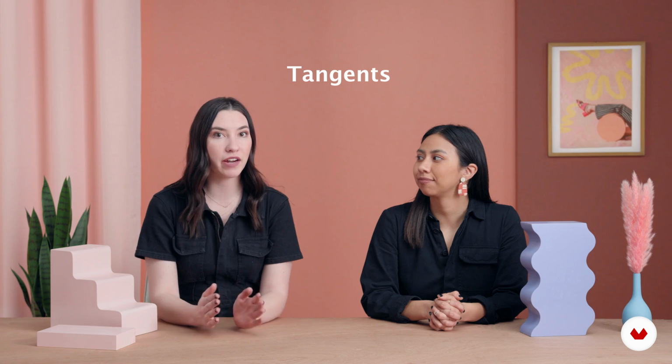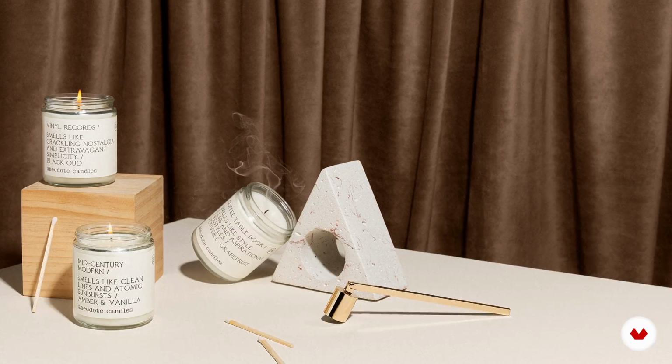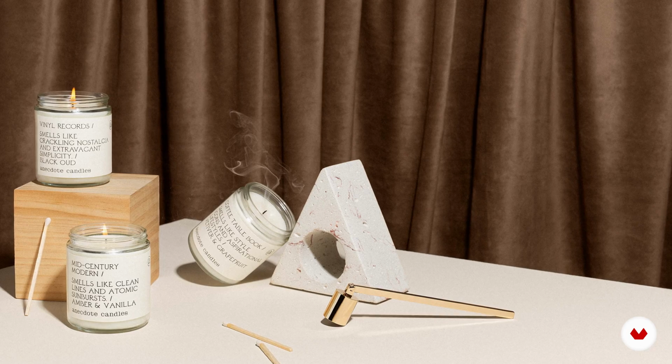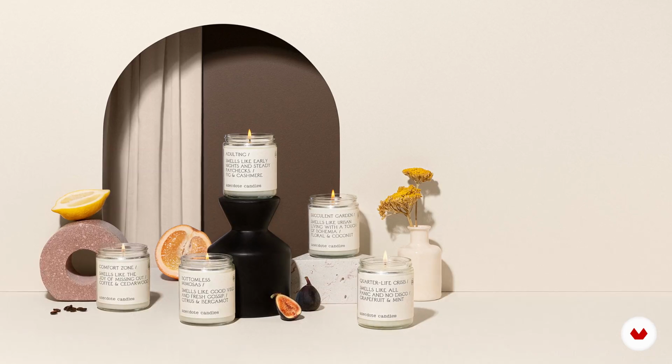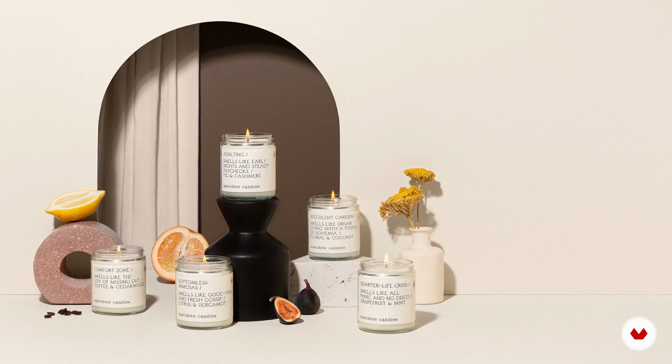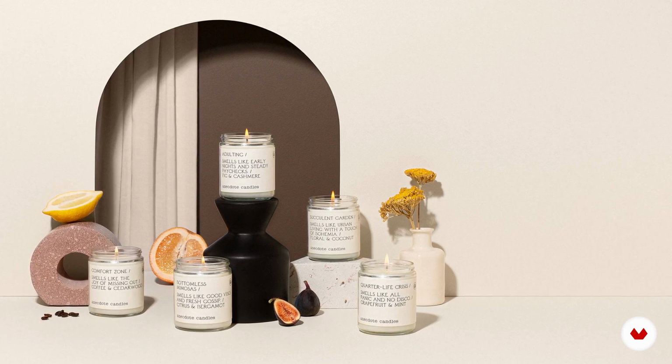Some other things to think about when you're styling are to look for tangents. Tangents are areas where two lines get too close together or maybe overlap, and that creates a point of tension within a photo. So you want to make sure that you're looking for those and separating those lines enough, or making sure that things aren't getting cropped awkwardly out of the scene.